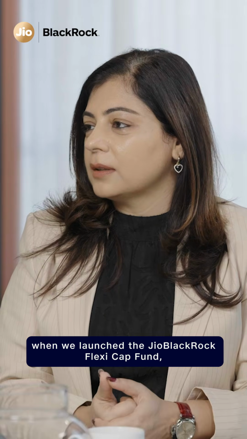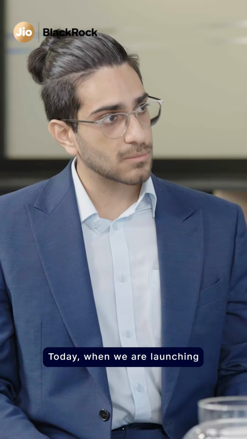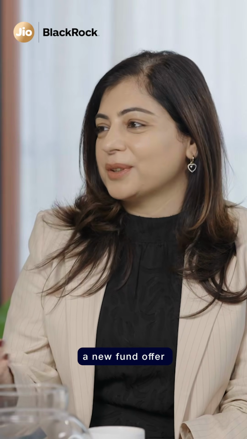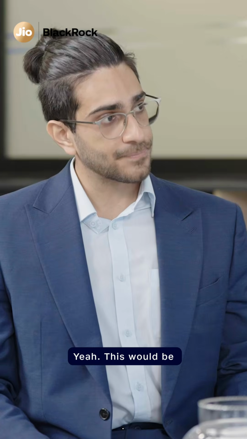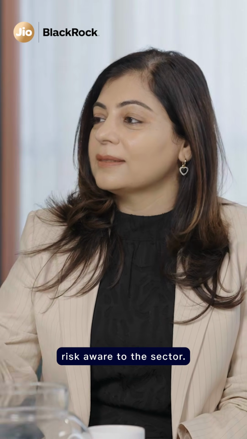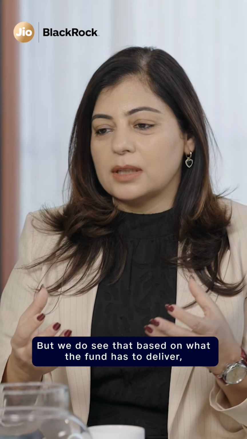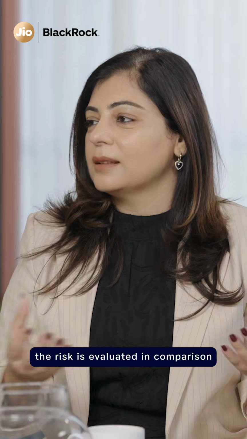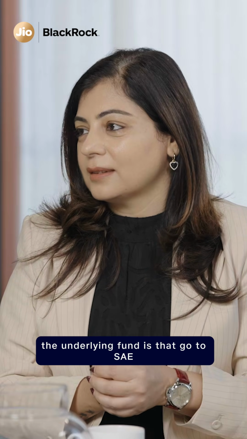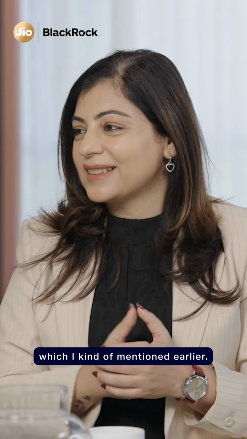For example, when we launched the JioBlackRock FlexiCap fund, that portfolio is aware of the risk at a stock level. Today, when we are launching a new fund offer of our systematic approach-based sector rotation fund, this would be risk-aware to the sector. While the umbrella strategy is the same, based on what the fund has to deliver, the risk is evaluated in comparison to what the strategy of the underlying fund is. That's core to SAE.